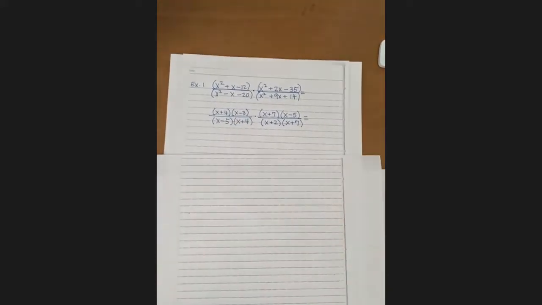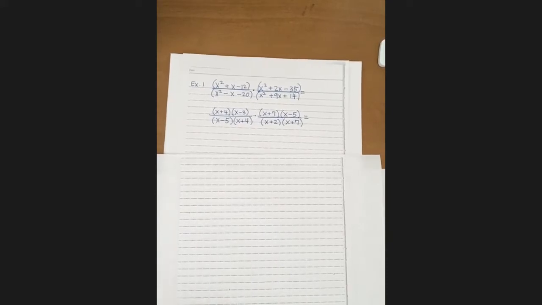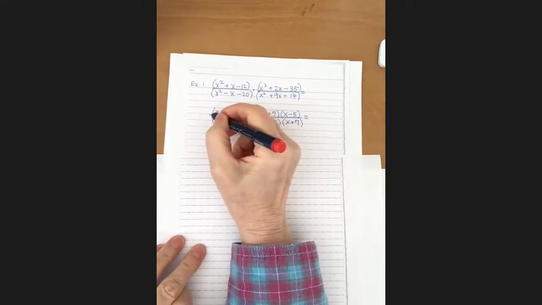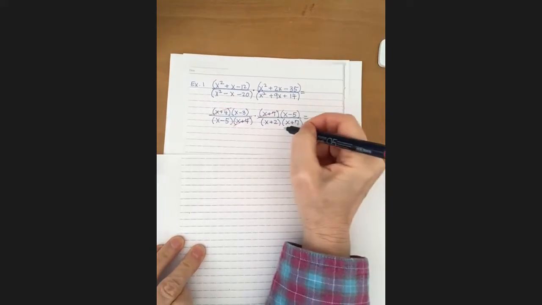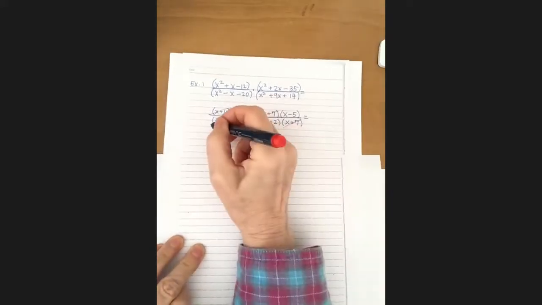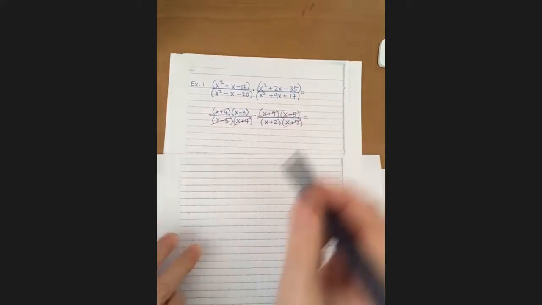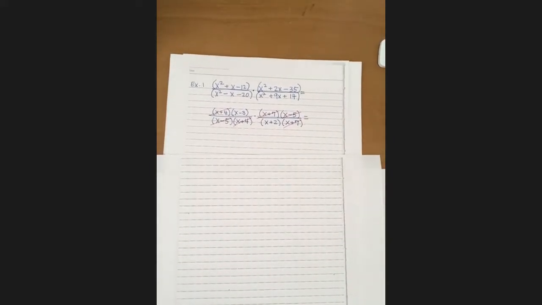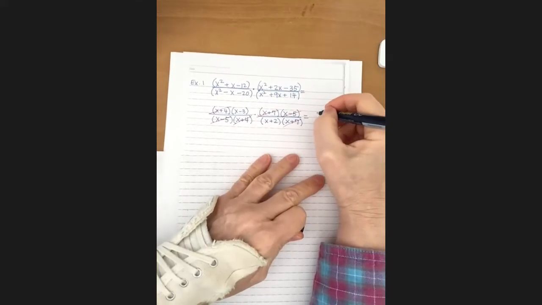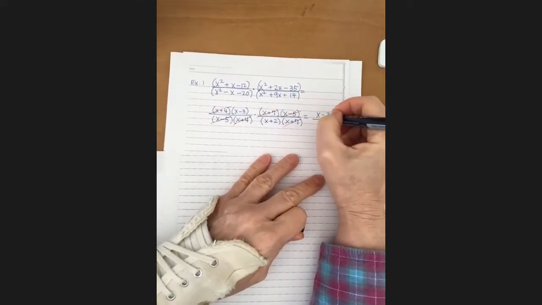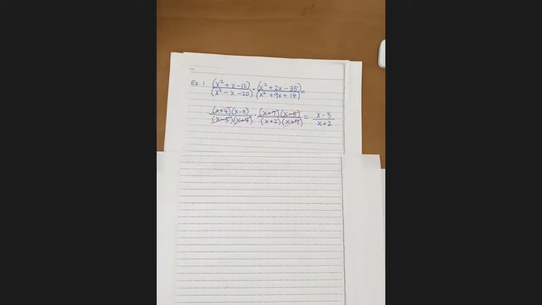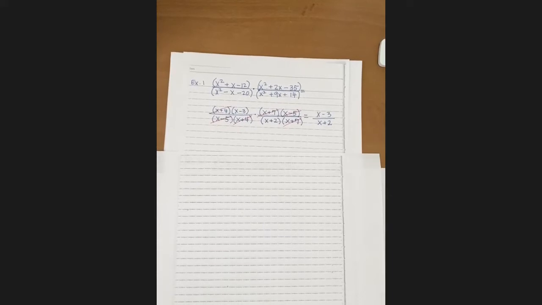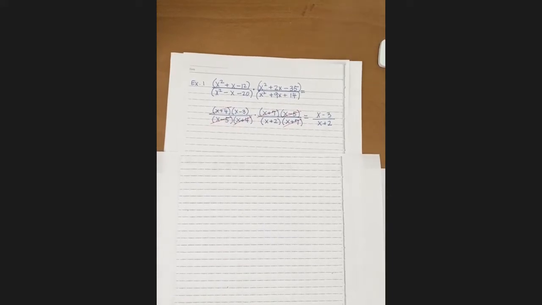And now look what we have. We have factors to work with. And with factors to work with, we can probably find some that we can cancel. And yes, right away, we can cancel these x plus 4s. We can cancel these x plus 7s. And we can cancel this x plus 5 with this x plus 5. And that leaves us with the grand answer of x minus 3 divided by x plus 2. Who would have thought that complicated looking problem would have such a nice, simple solution?